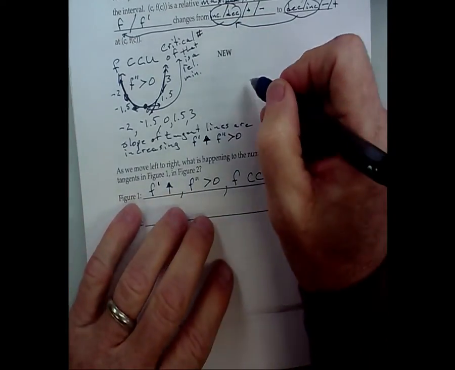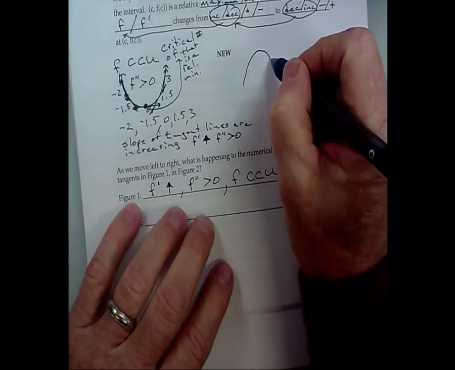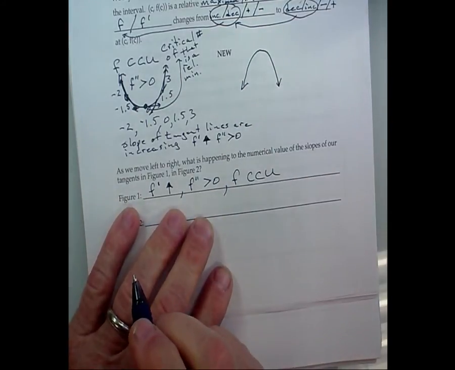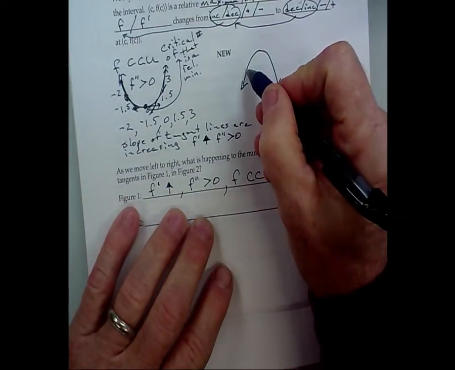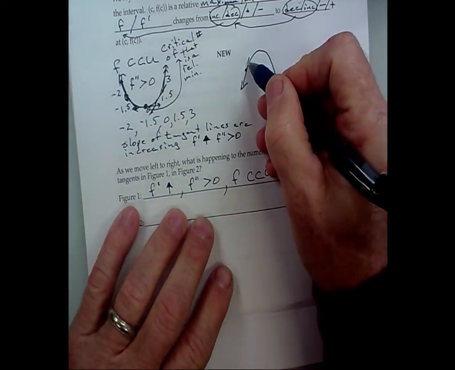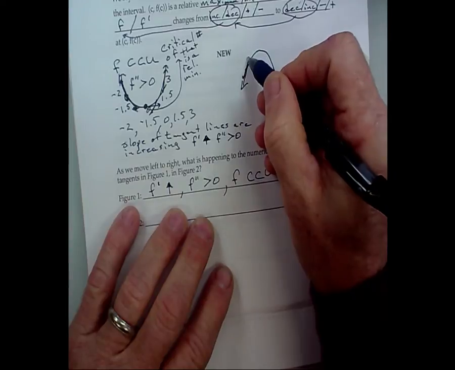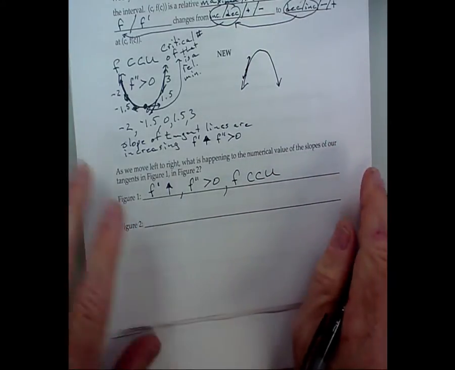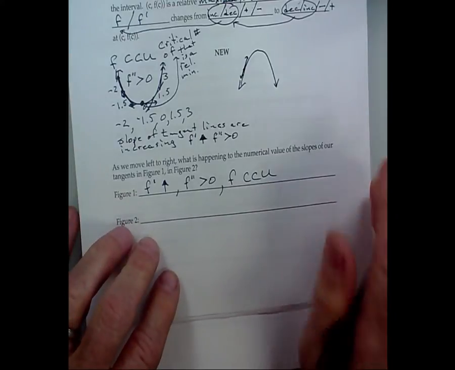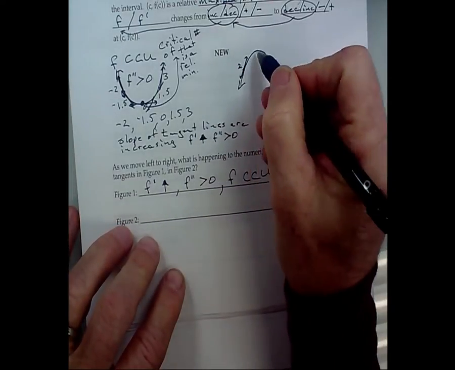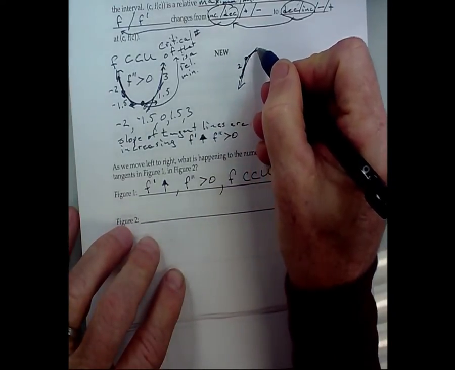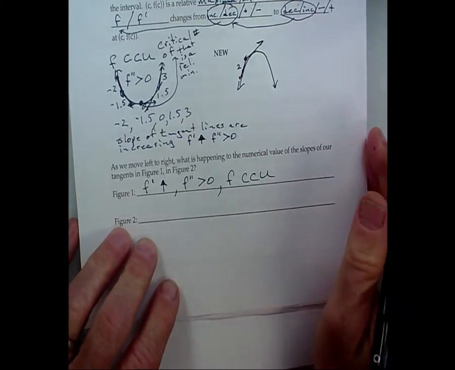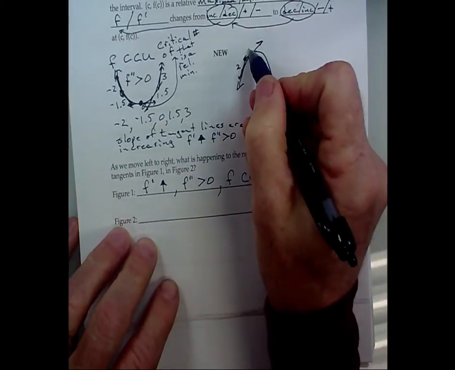So let's look at a sad face. Sophia, you see this tangent line right here? Give me a numerical number that could represent its slope. 2. Do you see this one right here? Give me a numerical value for that one. 1.